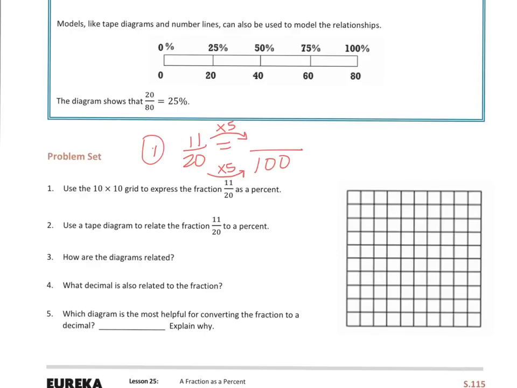Because it's not times 5, it's really times 5 over 5, which is still one whole. So we're not changing the value of this. We're just changing it to make it an equivalent ratio out of 100. So 20 times 5 is 100. 11 times 5 is 55. So now I'm going to shade 55 boxes inside of that 10 by 10. So 10, 20, 30, 40, 50, 1, 2, 3, 4, 5. So there's 55.